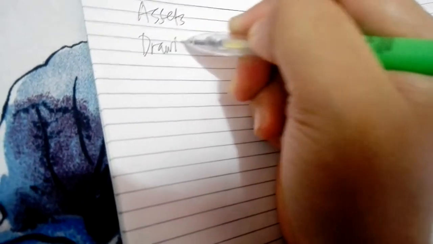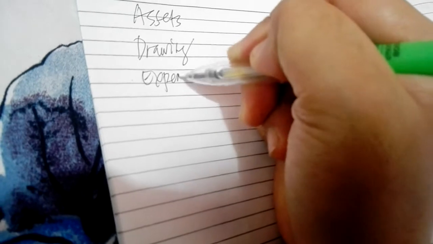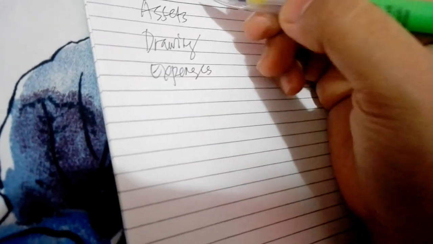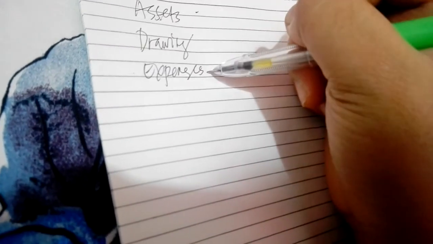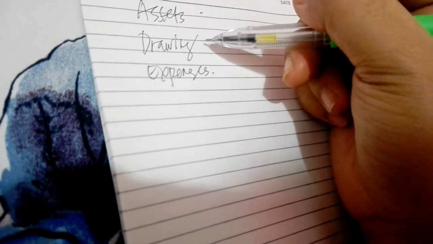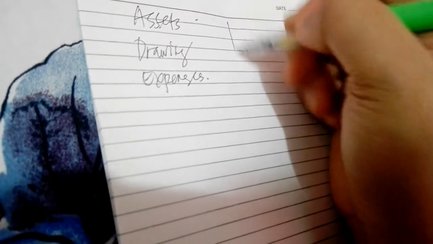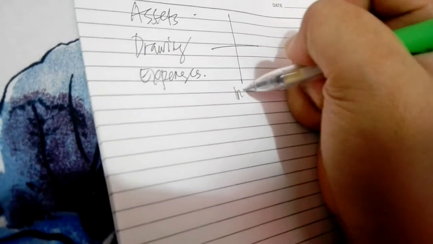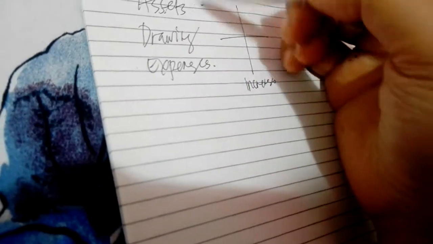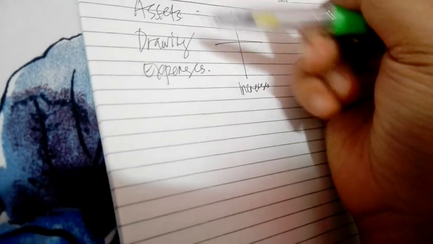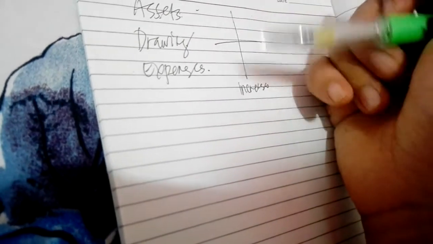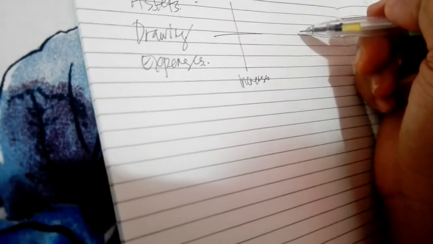So I just want you to remember something, that is, for every asset, drawing, and expenses. Whenever you bought an item, whenever you have some expenditures, whenever the owner withdraws some money for personal use, that is increasing. And of course, whenever they sold the item, whenever they deducted some money on the drawing, and let's say there's no expenses, that is negative.